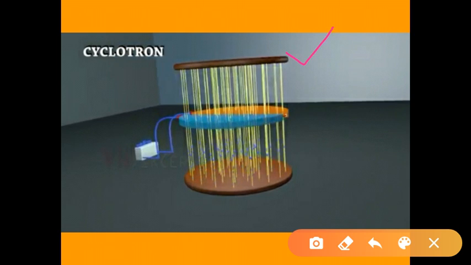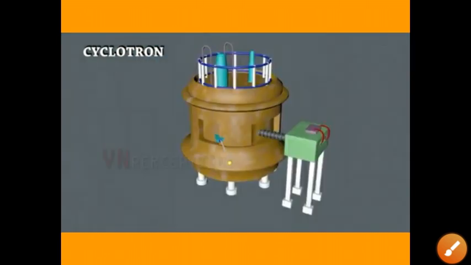Two electromagnets are kept like this, one upside and one downside, to provide perpendicular magnetic field. These yellow colored lines are perpendicular magnetic field lines. These field lines are perpendicular to the Ds. So you can see here there is crossed electromagnetic field. All the setup is enclosed like this in a chamber.